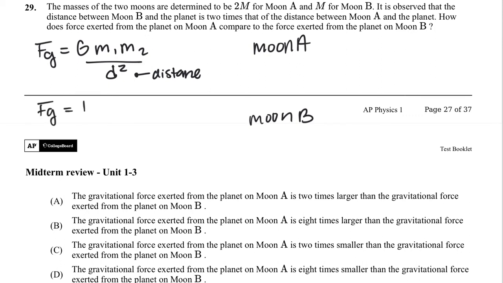F of G is going to be equal to G, and we're going to place 1, 1 for the masses. Distance is going to be 1 squared. So our baseline F of G is going to be 1.